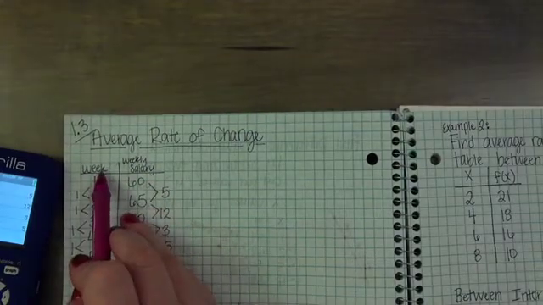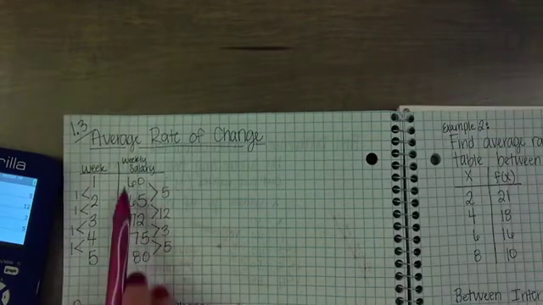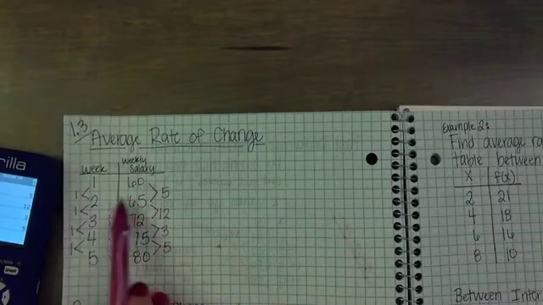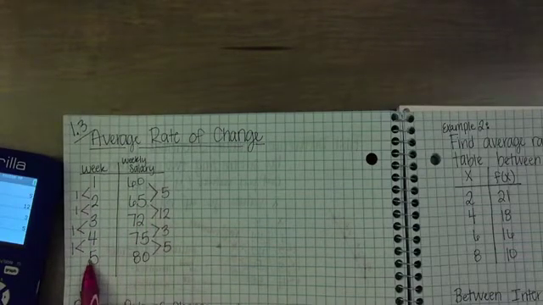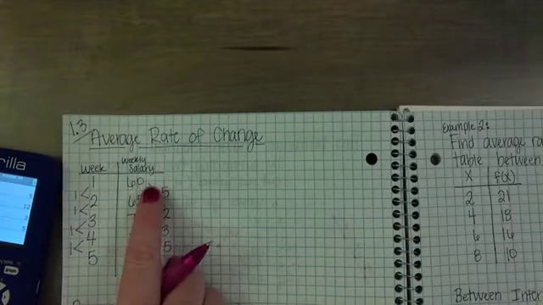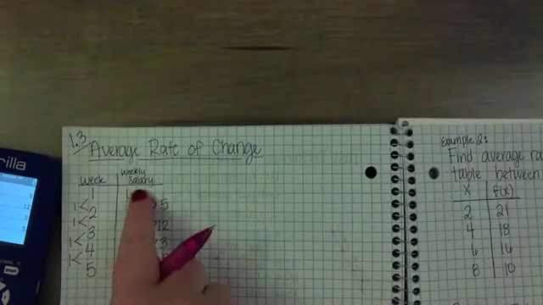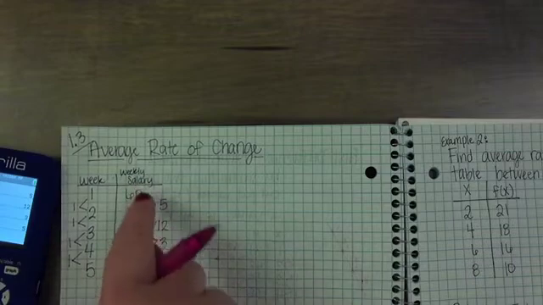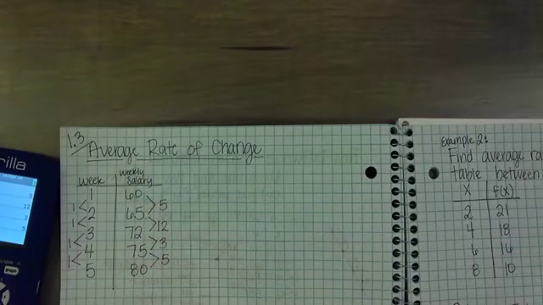This is talking about somebody working in the summer and how much money they made each week. So like the first week they made $60, the second week 65, third week 72, fourth week 75, fifth week 80. And if they were wanting to know how much on average they made each week, or how much more they made each week, that's what we're going to be doing right here. So it's not perfectly linear. We've talked about in the real world, things aren't perfectly linear.